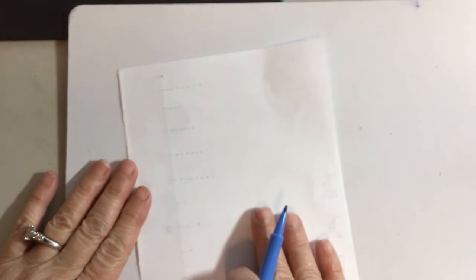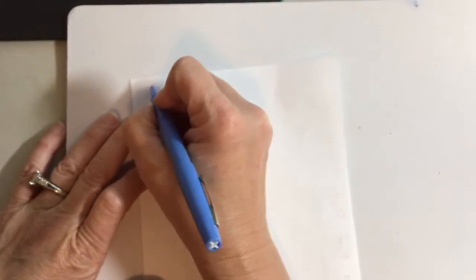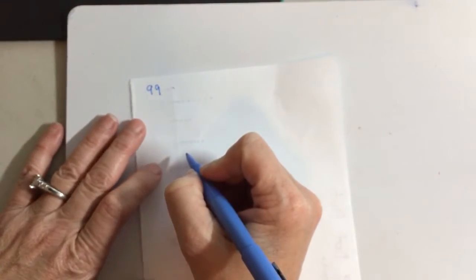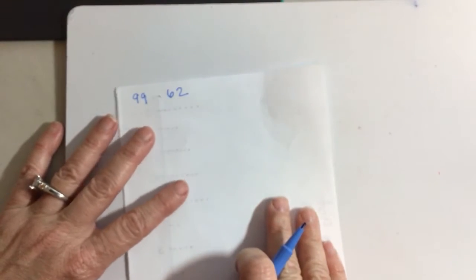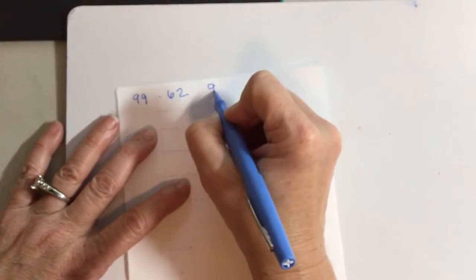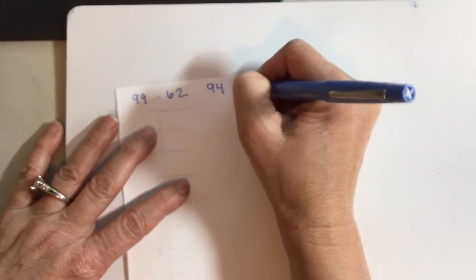Here are some of the answers that I got. Just for the time's sake, I don't think I'm going to do everybody because that would be a lot. So I'm going to pretend like McKenna emailed me back and said, Miss Turney, I spent 99 minutes doing math work. And then Ava said she spent 62 minutes. Natalie said 94 minutes. And then Benjamin said 75 minutes.